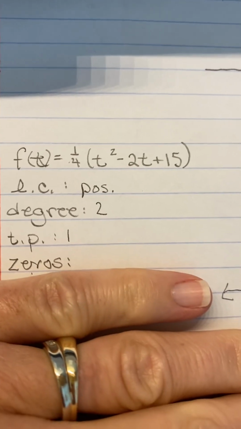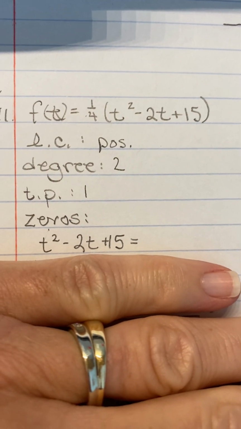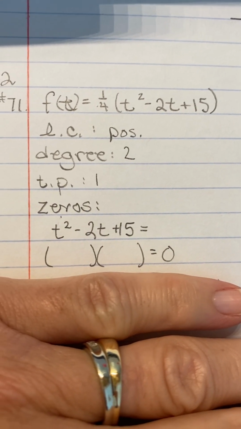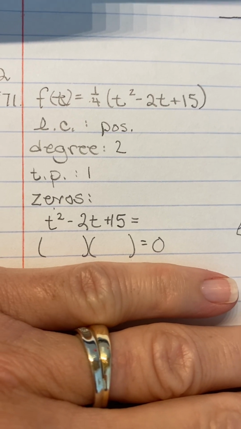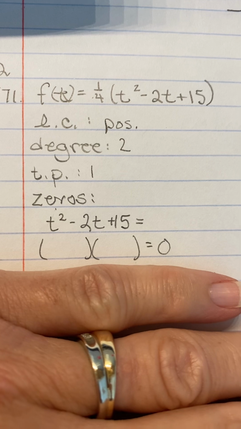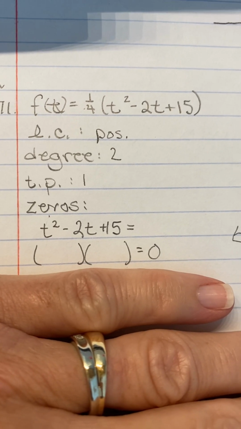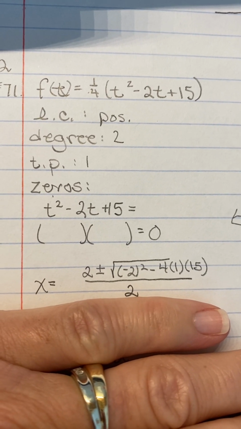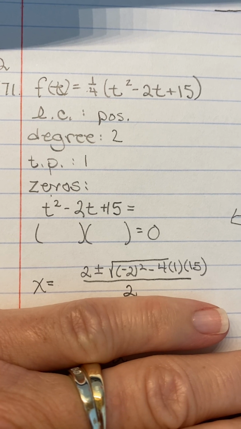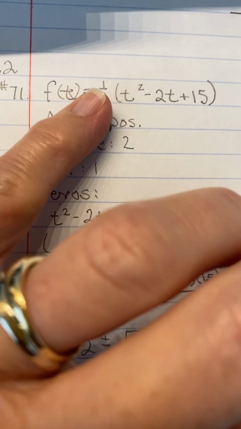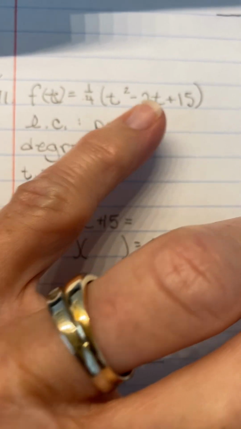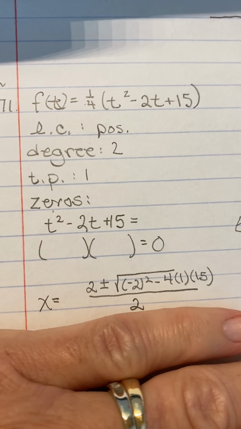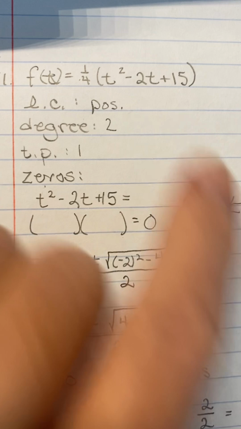And now for the zeros. If we have a quadratic, the first thing I'm going to do is try to factor that. So I started this like, what are two numbers that multiply to 15 and add up to 2? Well, obviously there aren't. So I'm going to have to use the quadratic formula on this. A is 1, B is -2, and C is 15. Notice that I'm ignoring the 1/4 here because the zeros of this will be the zeros of the whole thing. 1/4 times 0 is 0. So don't worry about that 1/4. Just use the A, B, and C from here.